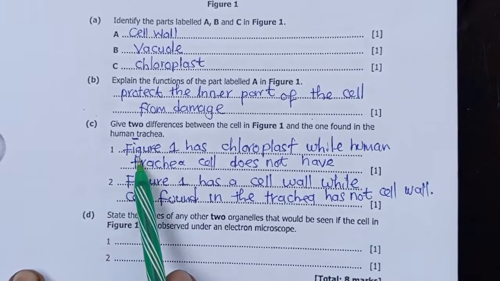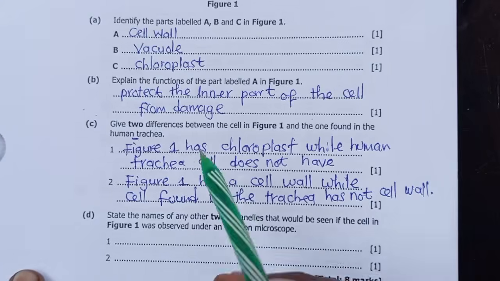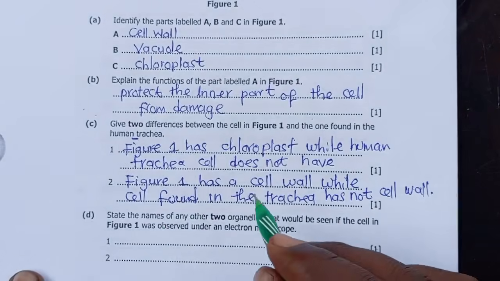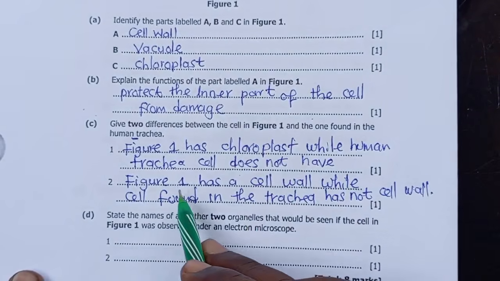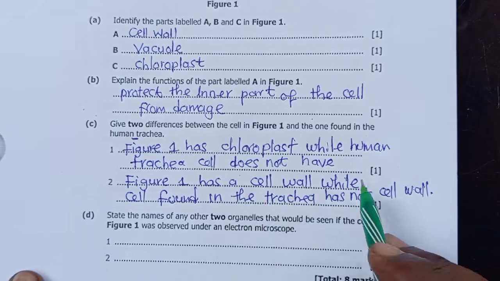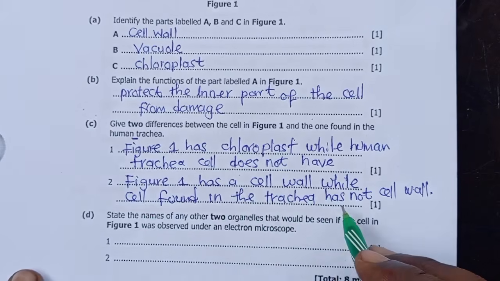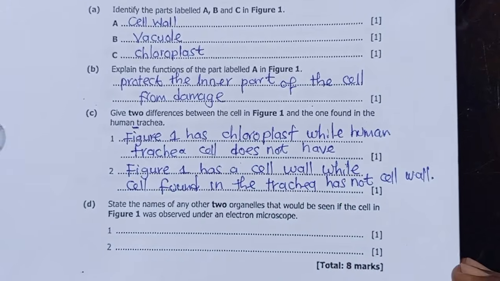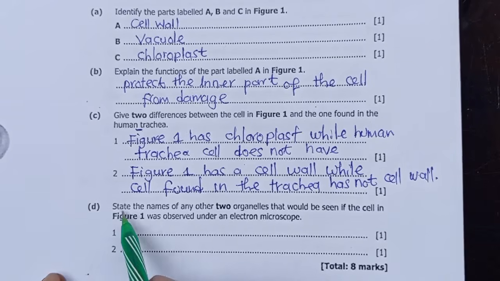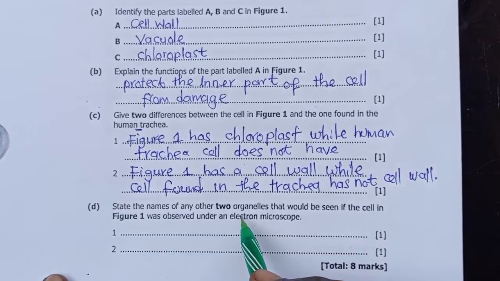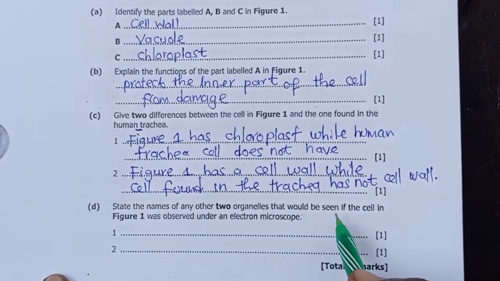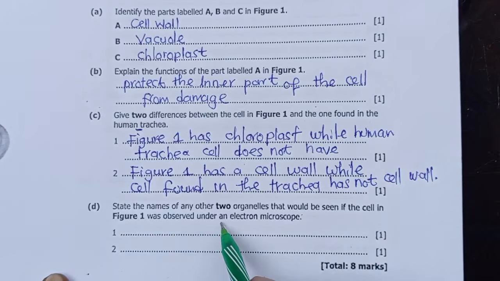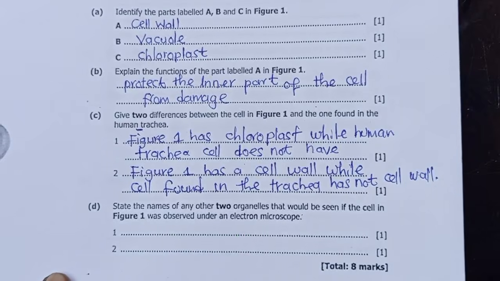So the difference is, this plant cell has chloroplast, while human trachea cell does not have. Figure 1 has a cell wall, while the cell found in the human trachea has no cell wall. You are done with that. We now go to D. I guess you are able to see part D. State the names of any two organelles that would be seen if the cell in figure 1 was observed under an electron microscope.